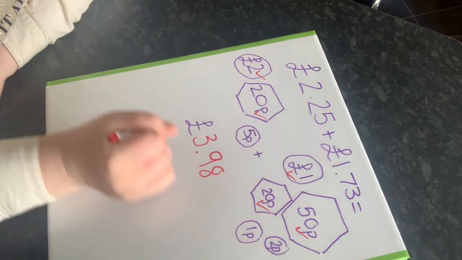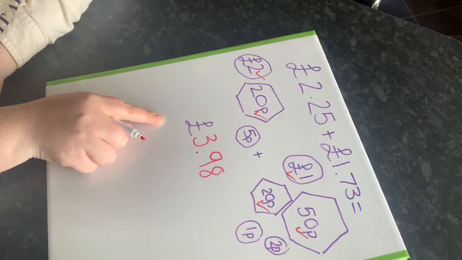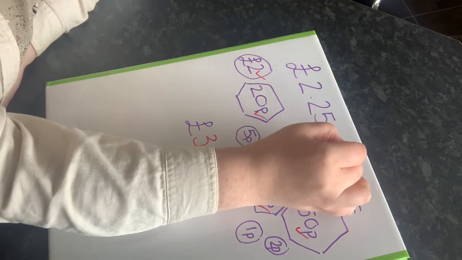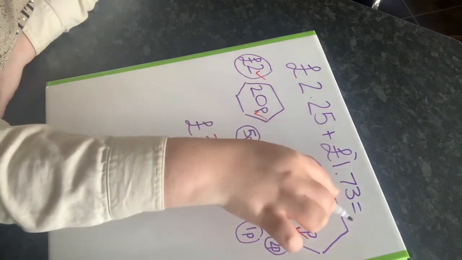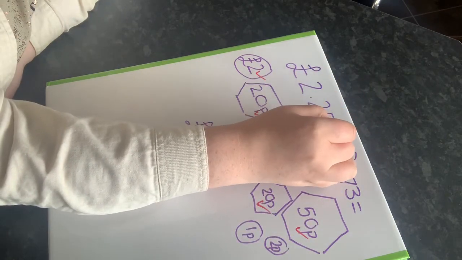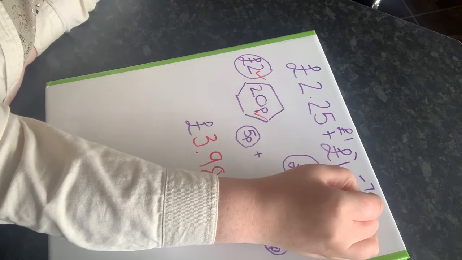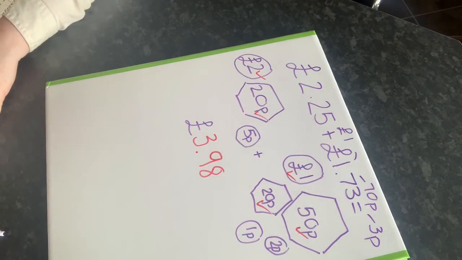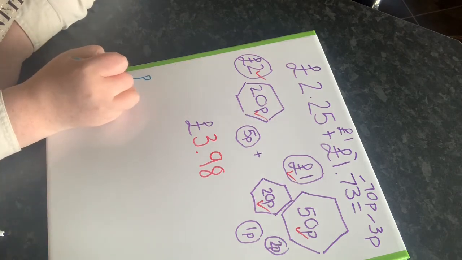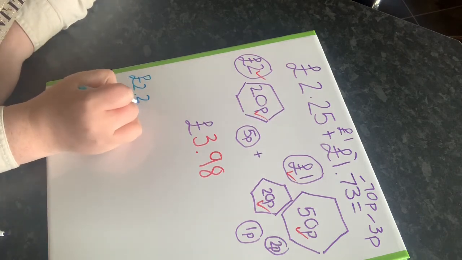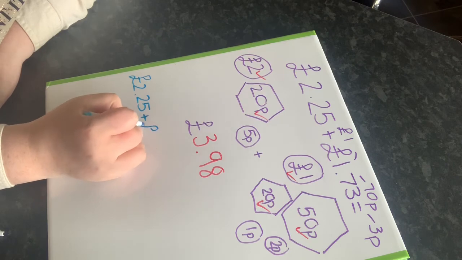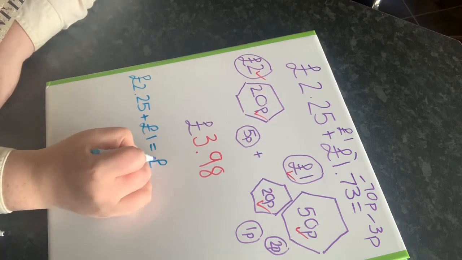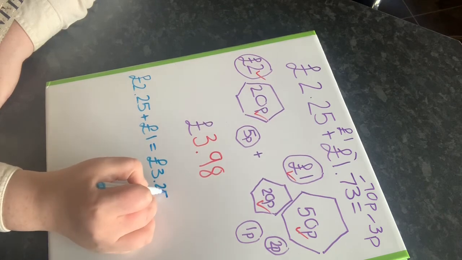So you should have £3.98. You can also do this by splitting this into £1, then into 70p, then into 3p. So I'm going to start with my £2.25 and I'm going to add £1 first of all. So adding your £1, 1 whole pound takes you to £3.25. Your pence will stay the same.